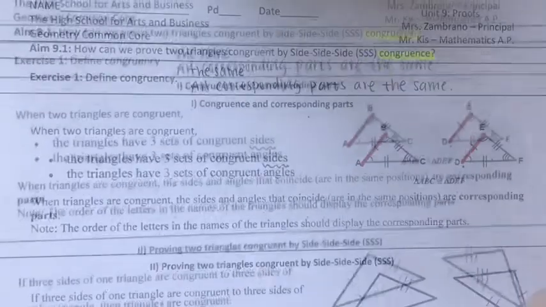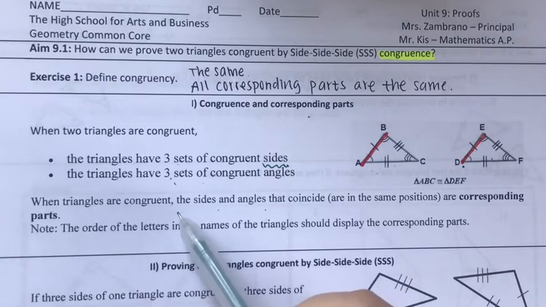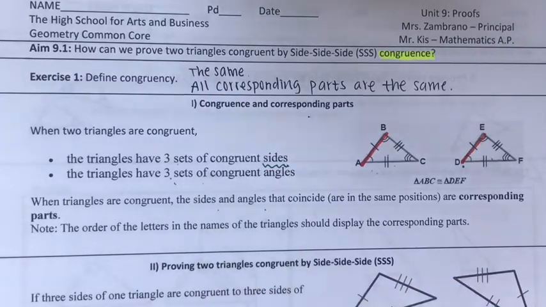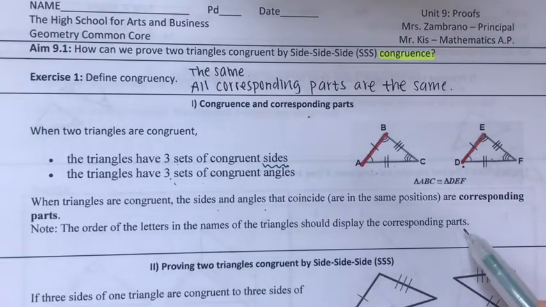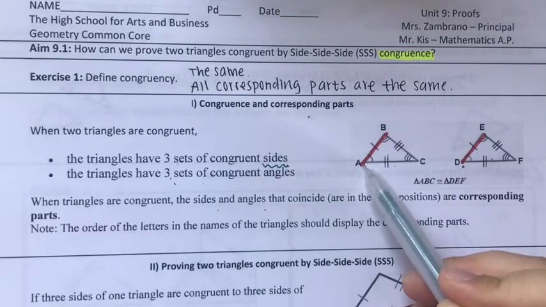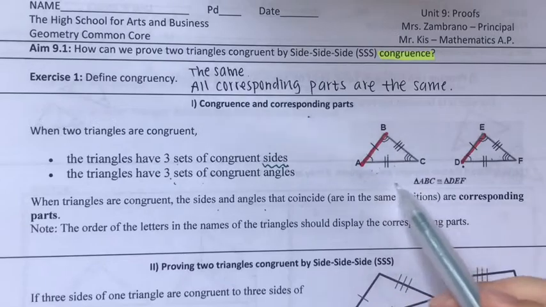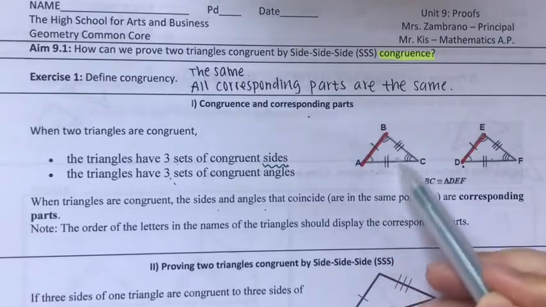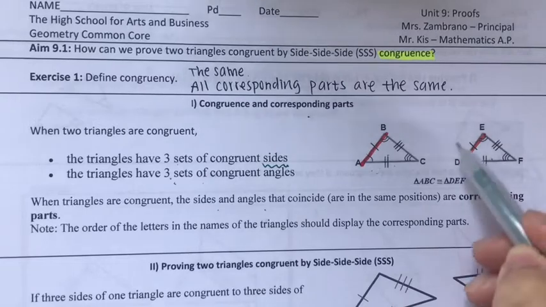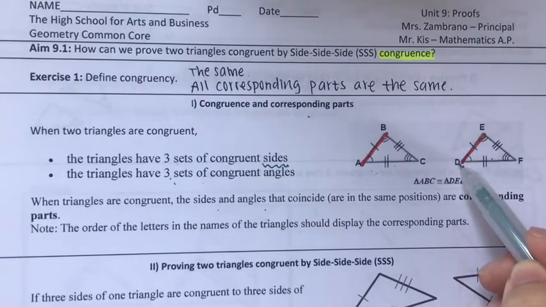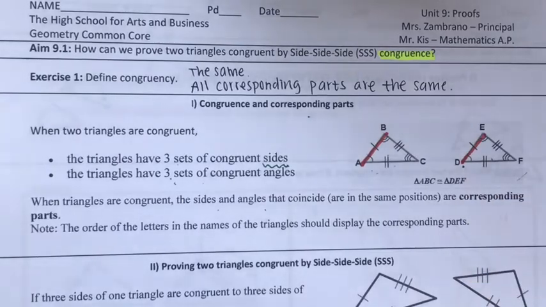That's the background information. Let's read it together. When triangles are congruent, the sides and angles that are corresponding parts. So that's basically what we just went over. Note, the order of the letters in the names of the triangles should display corresponding parts. What that means, this is how we read triangles, in the units before, Unit 5 and Unit 6. If I read triangle ABC, you see how we're rotating clockwise right now, then when you're reading the second triangle, you have to read in the same order. So we call this triangle DEF. Okay? So that's how we read it.